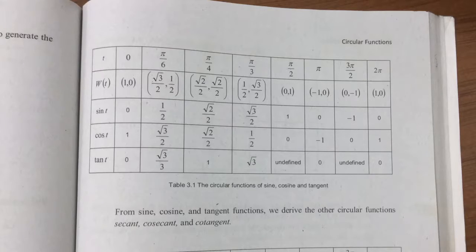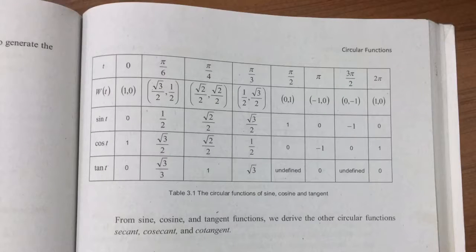When I was a student, nung hindi ko pa siya lubos na naunawaan, ang ginagawa ko, sinasaulo ko yung malaking table na ang dami ng laman. But it turns out na actually, ang sasauluhin mo lamang dito is yung first two rows. T and W of t. W of t is the point of intersection between the terminal side of your angle t and the unit circle in standard position. Pag saulo mo na yung points of intersection na yon, madali nang matandaan yung anim na circular functions of t. Yung first coordinate ng point of intersection is cosine of t. Yung second coordinate is your sine of t.